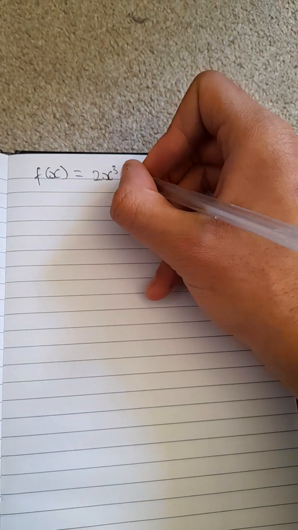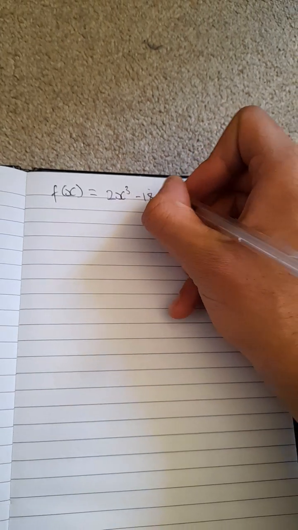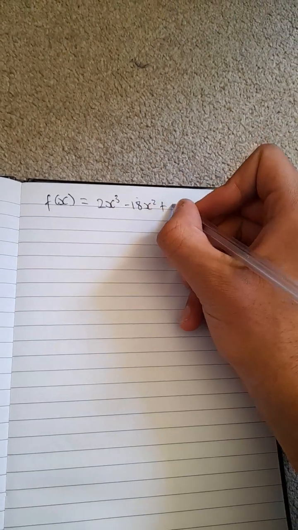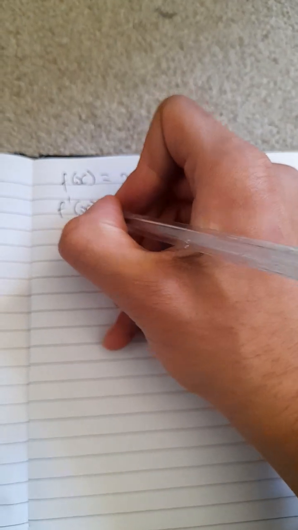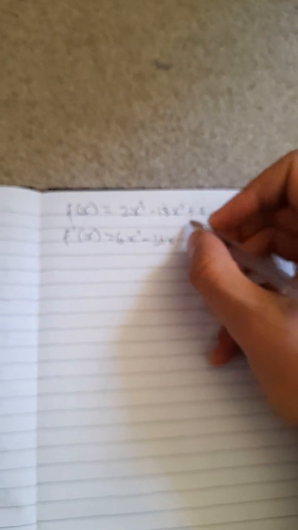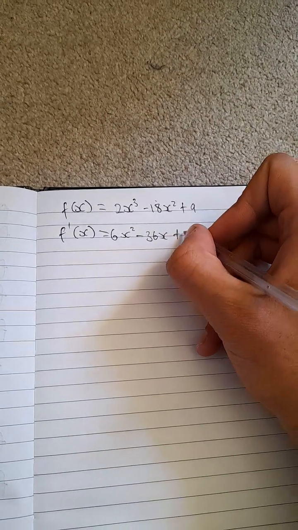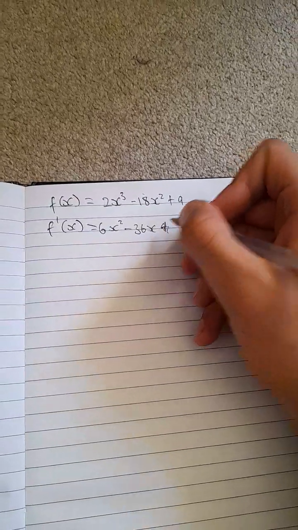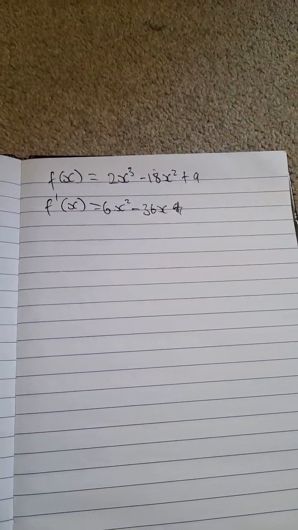But I can demonstrate with another graph. Let's say this graph is f of x equals 2x cubed minus 18x squared plus 9. Well, if I were to differentiate that, that would give me 6x squared minus 36x plus 9. Sorry, we ignore the 9. So 6x squared minus 36x.